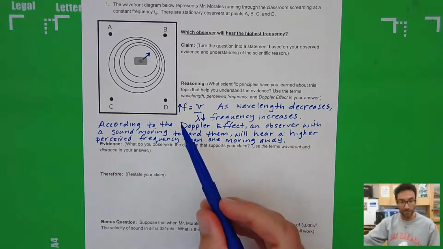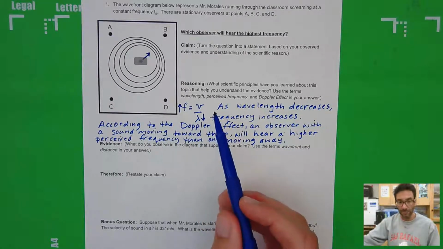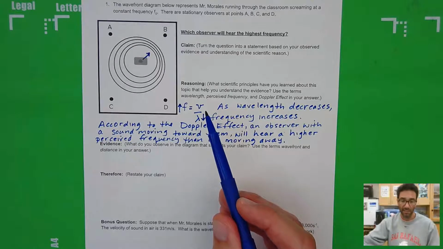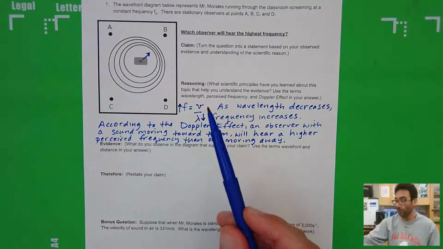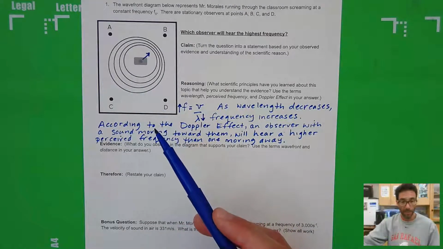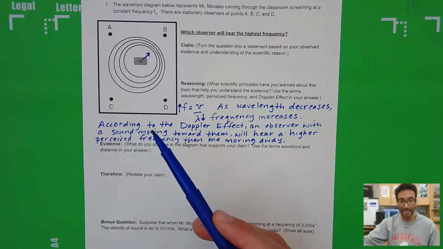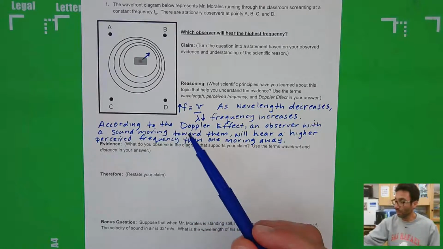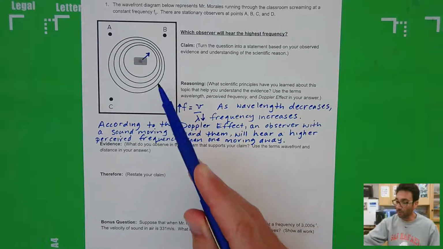Now, one thing I left out of this description is velocity. Well, that's because velocity is constant. The speed of sound is not going to change whether the sound source is moving toward or away from the observers. So we can kind of ignore that in this discussion. All right, now, in evidence, let's just point out what we see.